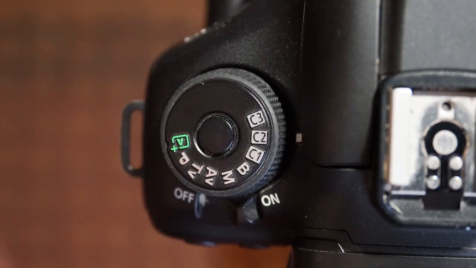Once you've assigned it to one of the C1, C2, C3, you can just turn the mode dial to that number, and it will be ready set for you for, say, C1 landscape, C2 bird photography, C3 for, say, motorsport. And you could have a good starting point then on the day for your particular genre of photography on the day.